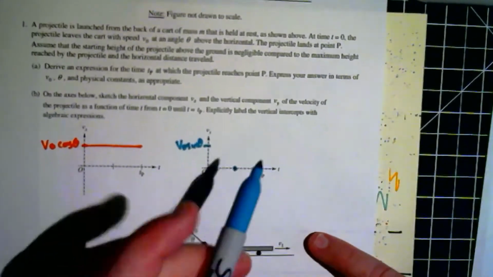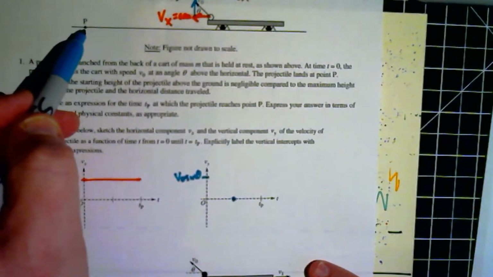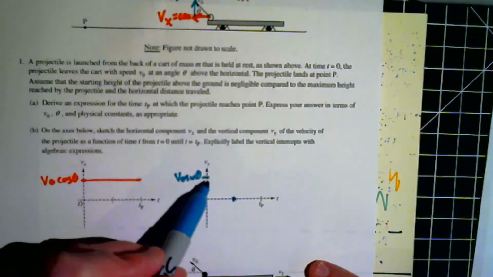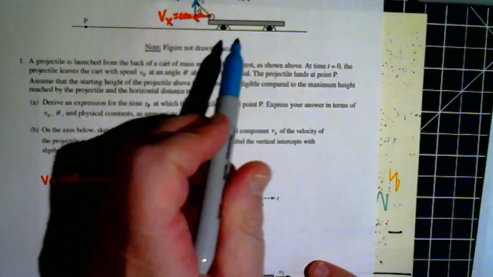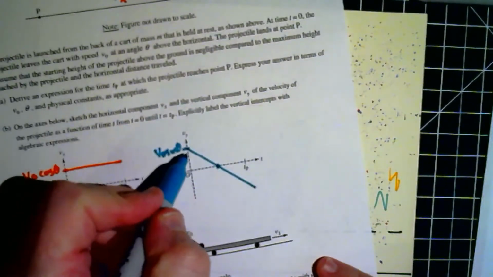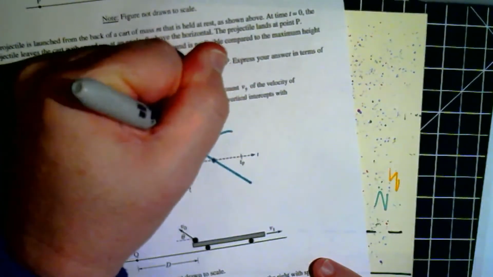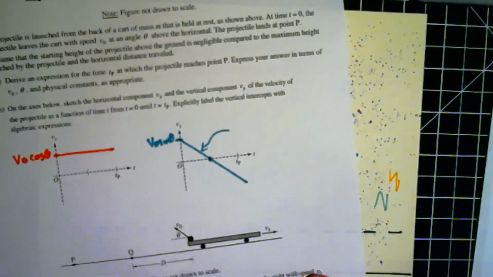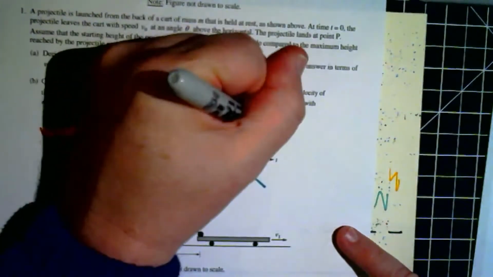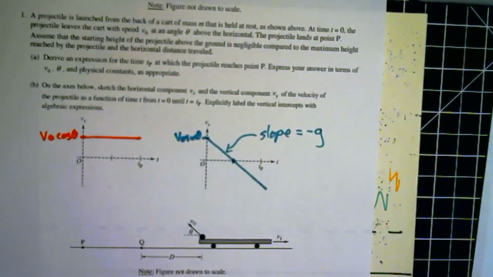And then on the lowest end, when it hits P, the velocity in the vertical direction will be exactly the opposite of the velocity in the vertical direction when you start. And so you get a linear function between time 0 and time Tp. And if you wanted to make some kind of additional comments, it doesn't ask you to in this case, but you would say that the slope is equal to negative g for that function.